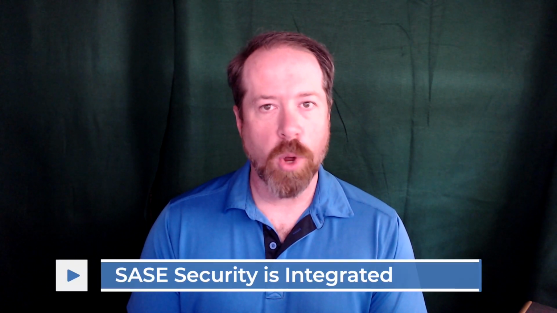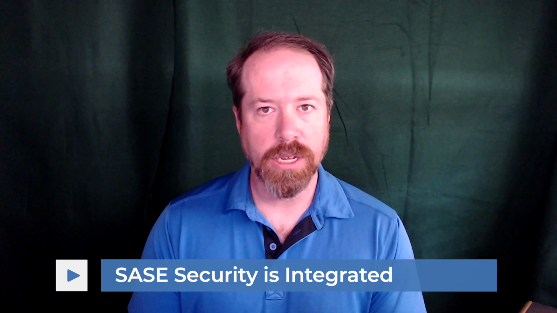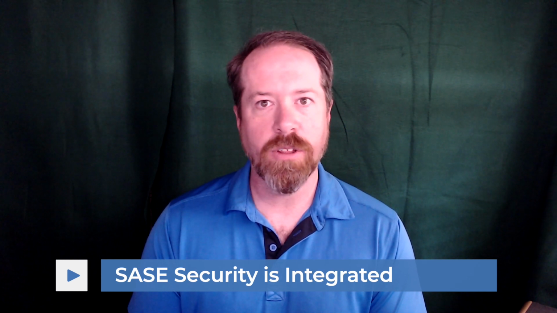So no more bolting on pieces and imagining that they're all going to work together perfectly fine without any kind of issues. No, they all have to work together from the get-go. There's no more afterthoughts about security. Number two, it's cloud enabled. That solves the scalability issues that we saw in 1.0.